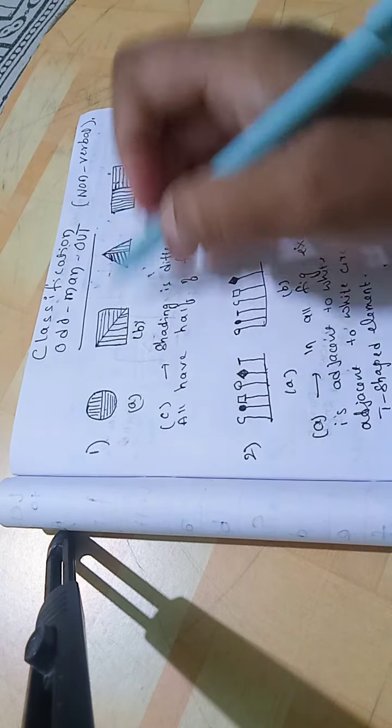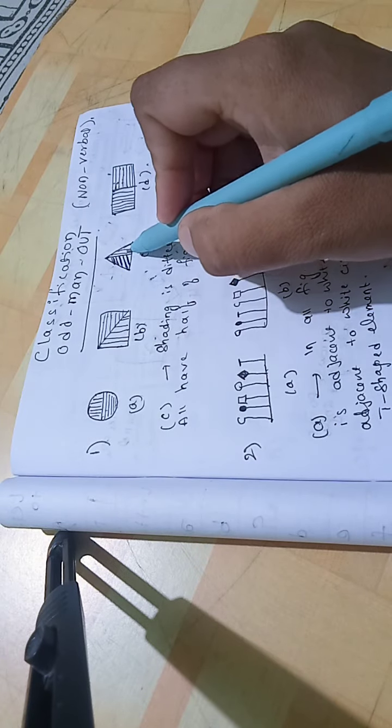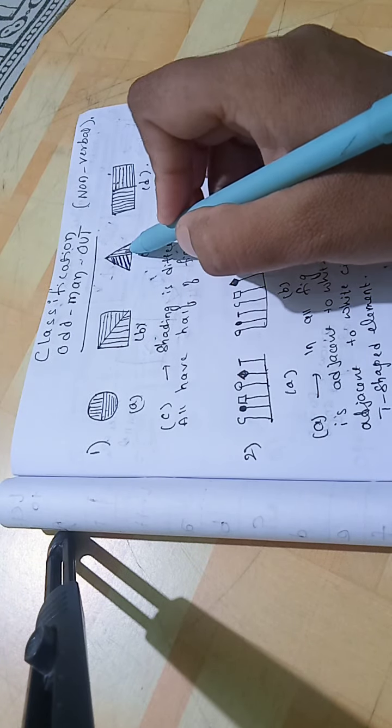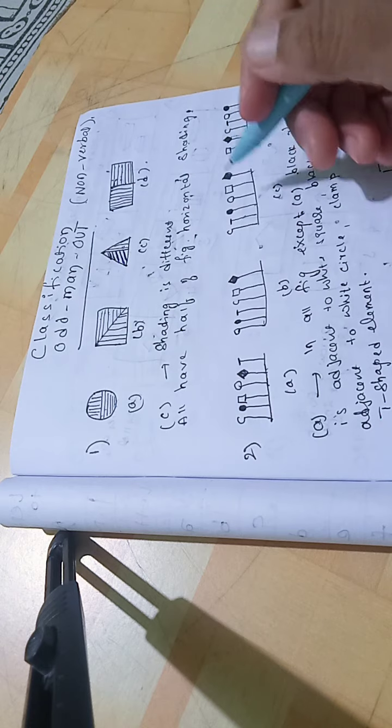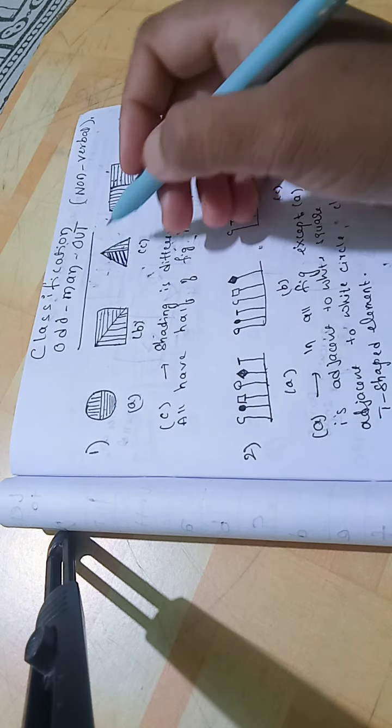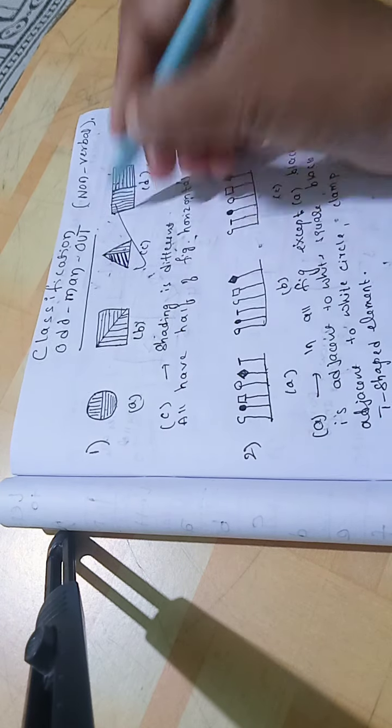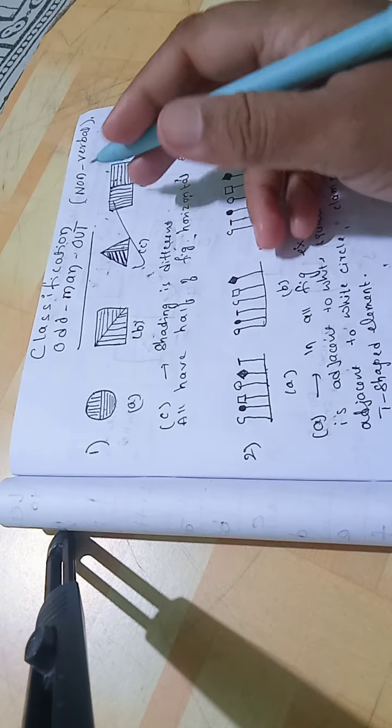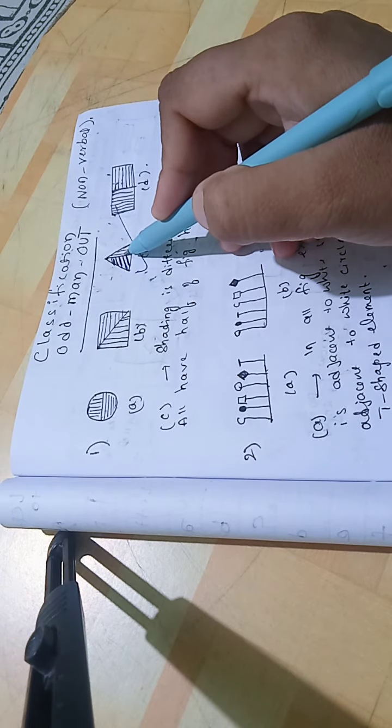Compared to these 3, these are totally different. Here only vertical lines are there but horizontal lines are not present. Half shading. So C is different from these 3. So this is the odd man.